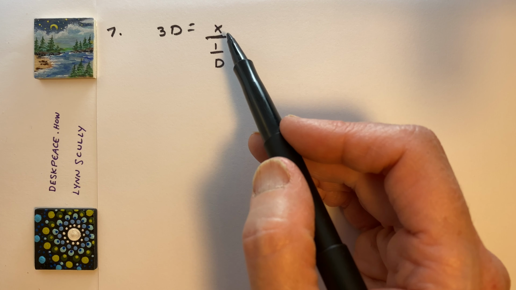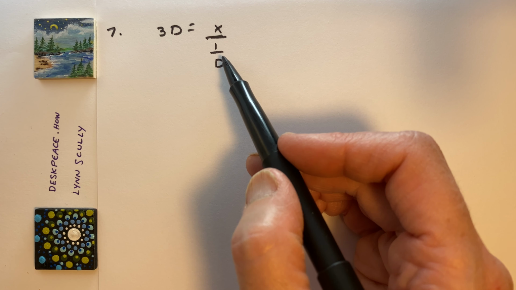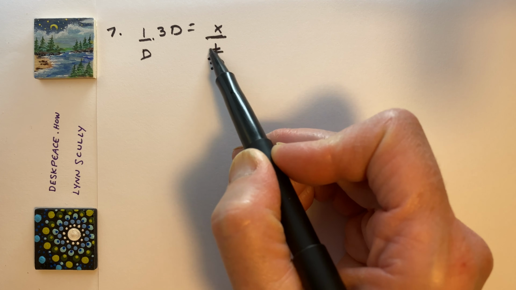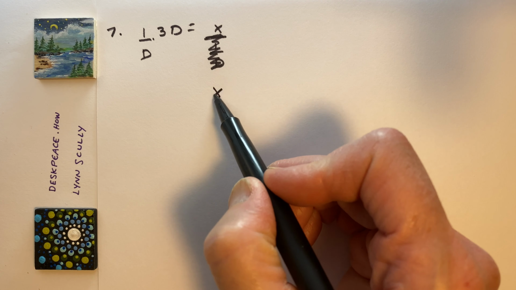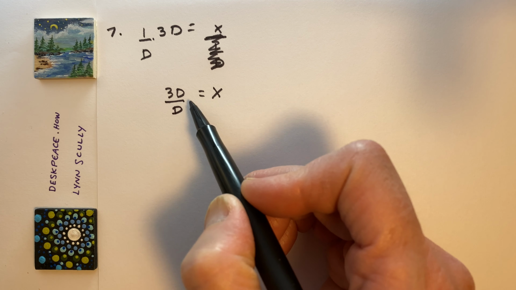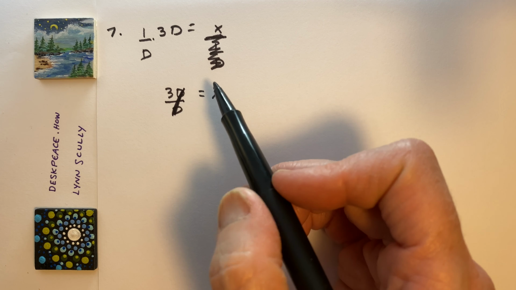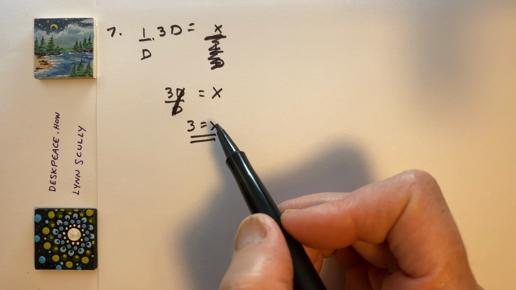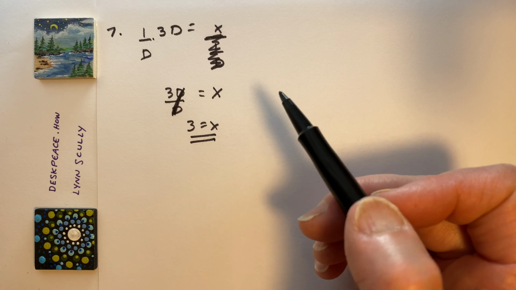I want to get the x alone. 1 over d is attached by division. Move it by multiplication to the other side of the equal sign. My x is alone, and I'm getting 3d over d. d over d reduces to 1, so my final answer is 3. I have essentially solved for x in terms of d, but d went away.